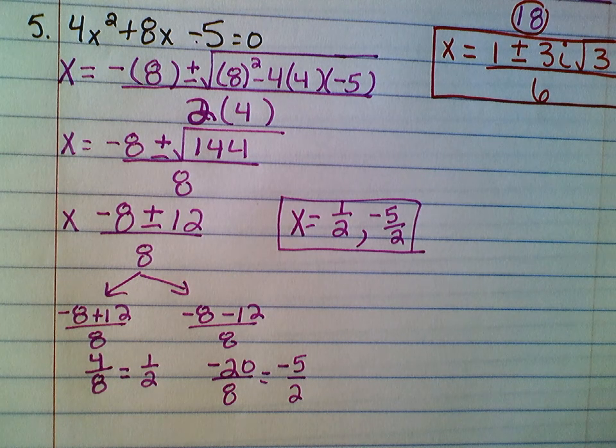You may not like the quadratic formula, but if you are having trouble with factoring, the quadratic formula will work with everything. You can't always factor, but you can always use the quadratic formula.